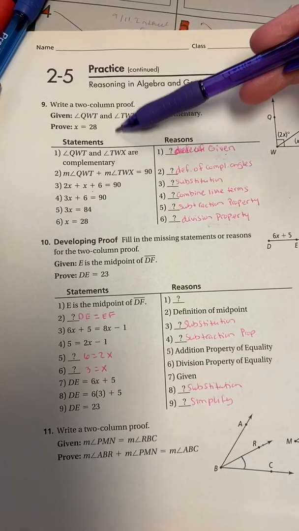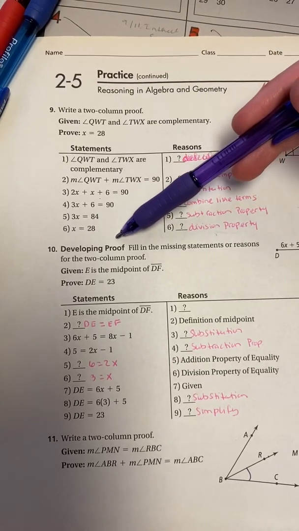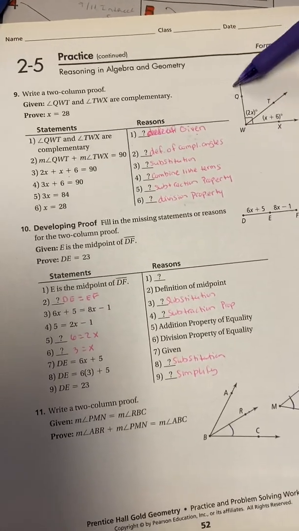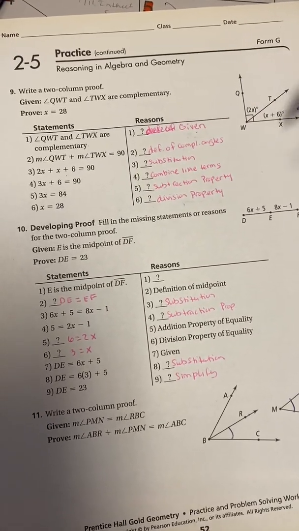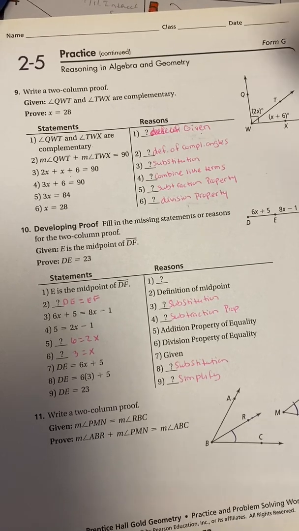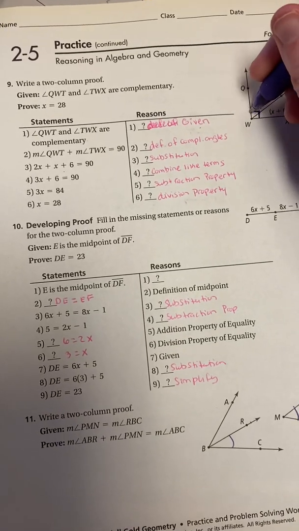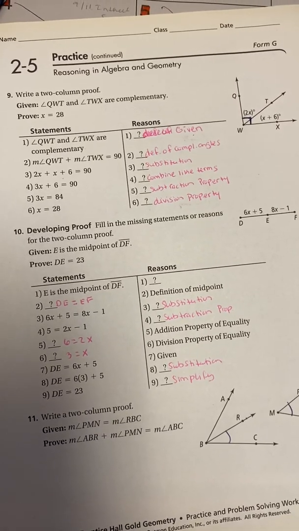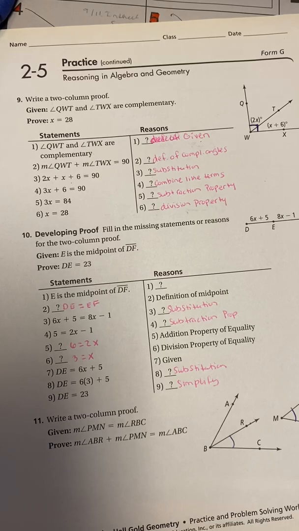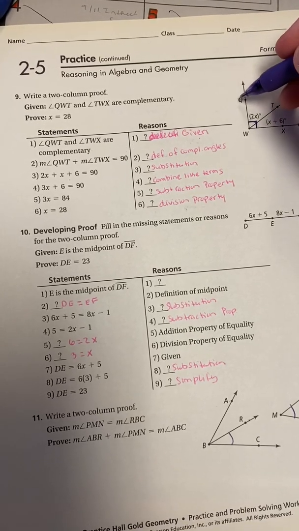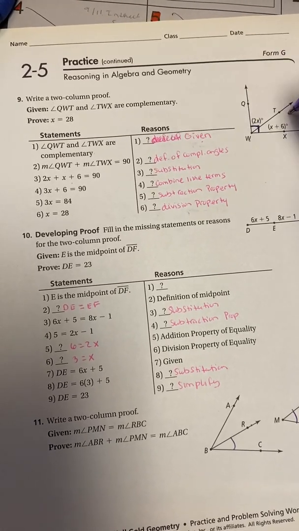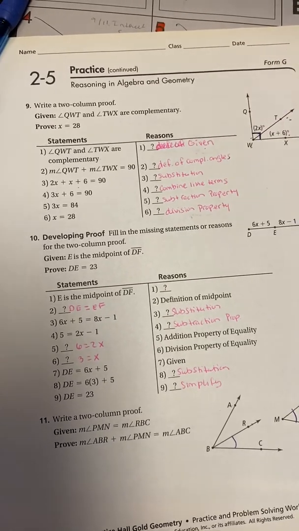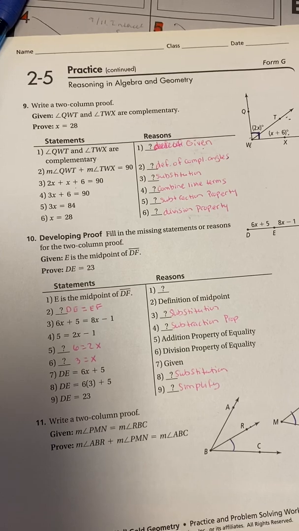We're trying to prove x equals 28. That should always be your last statement, whatever you're trying to prove. Okay, so we have this picture here to help us. This box right here means that these two angles add up to be 90 degrees. Well, two angles that add to be 90 degrees are complementary angles. Okay, so we have that the measure of QWT and the measure of TWX equal 90. Well, that's the definition of complementary angles.